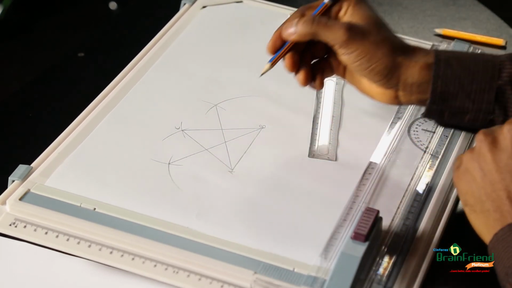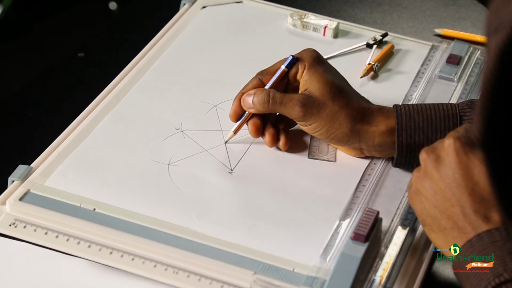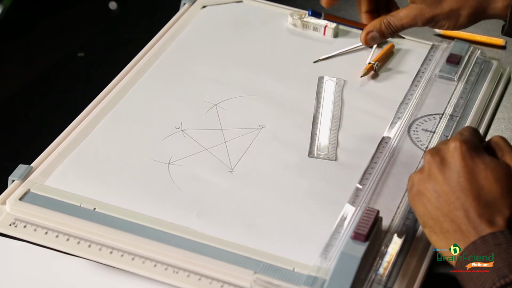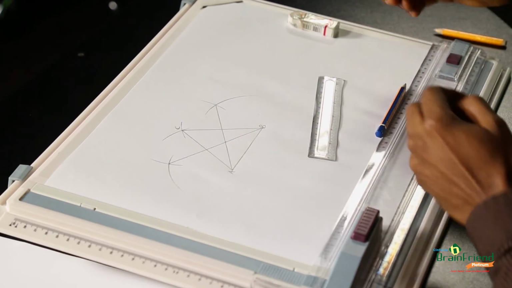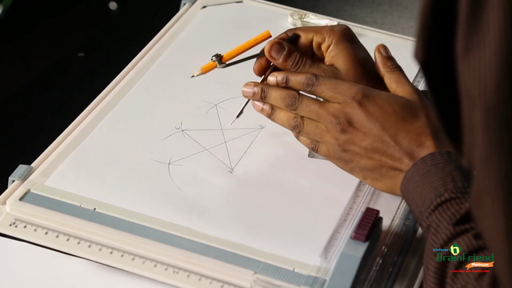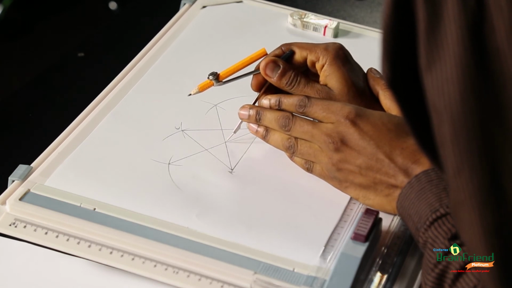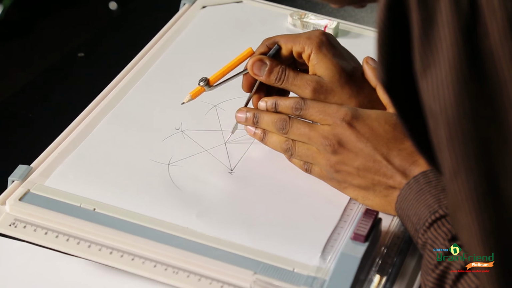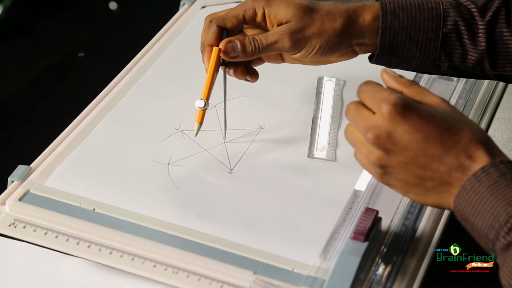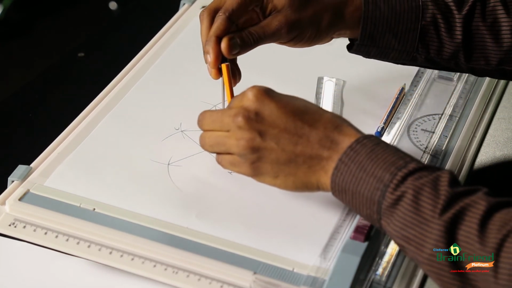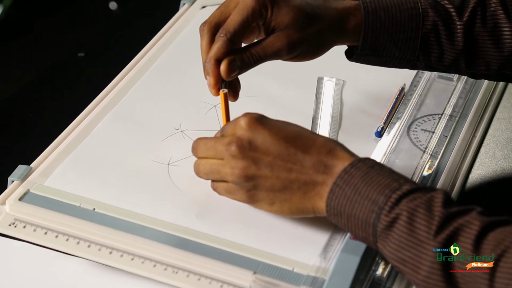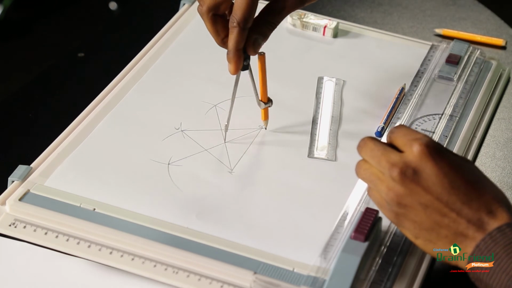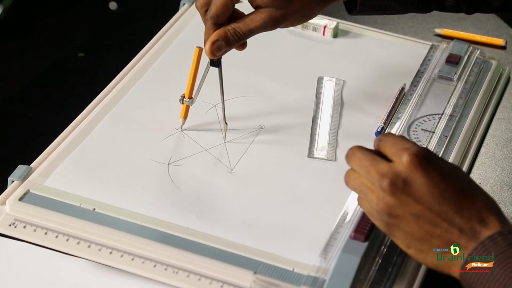With this now, this becomes the center, or the intersection point. Pick your compass and place it at the intersection point. Adjust the length of your compass to touch all sides of the triangle, which is the external sides of the triangle.